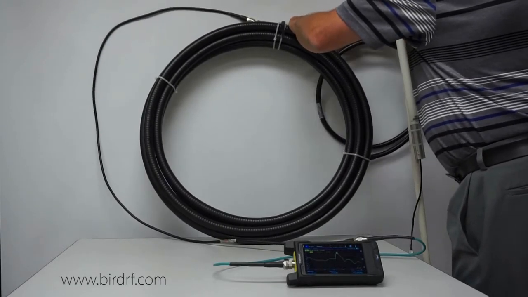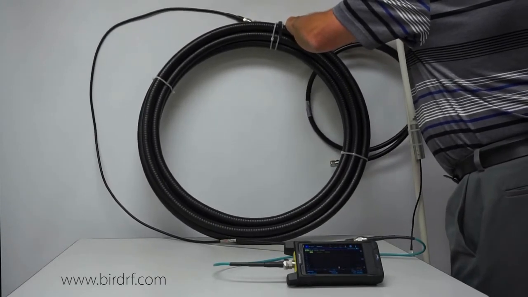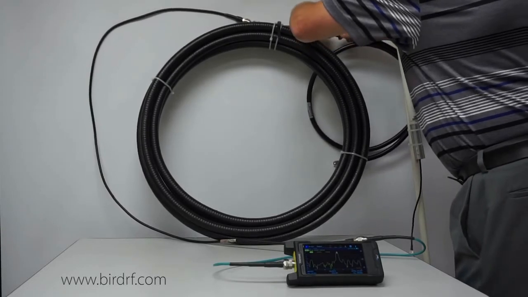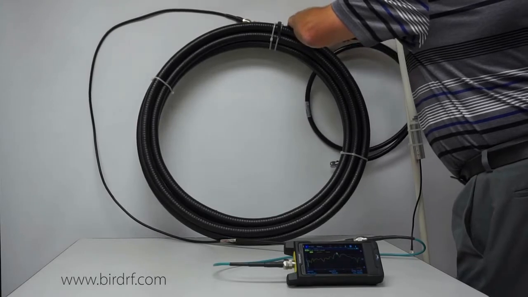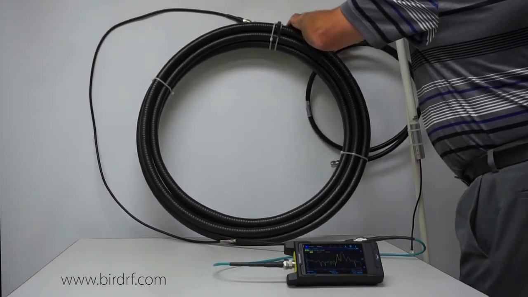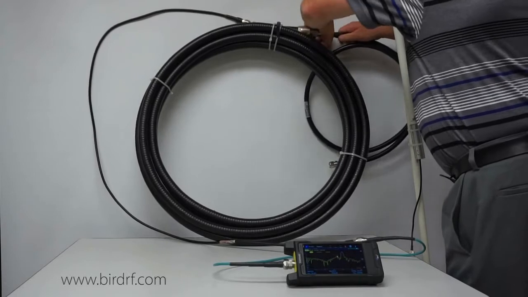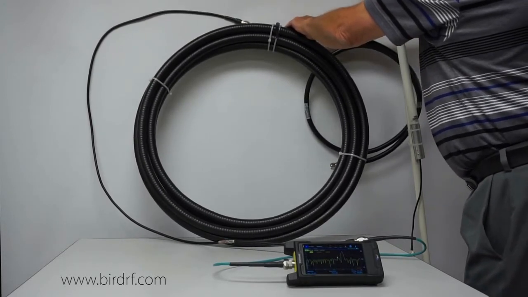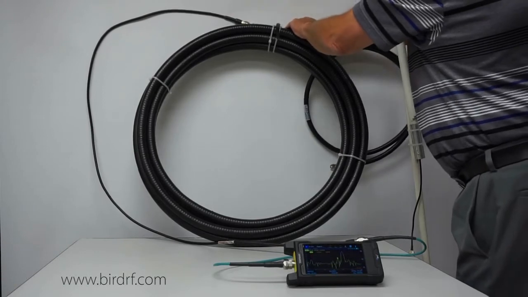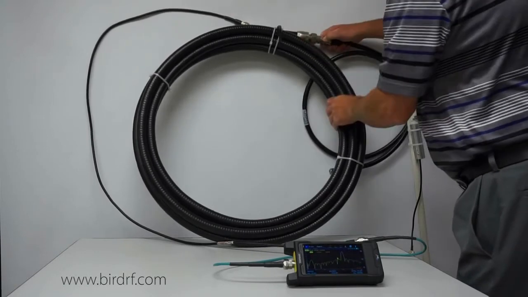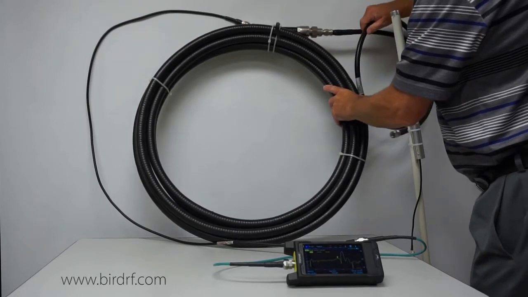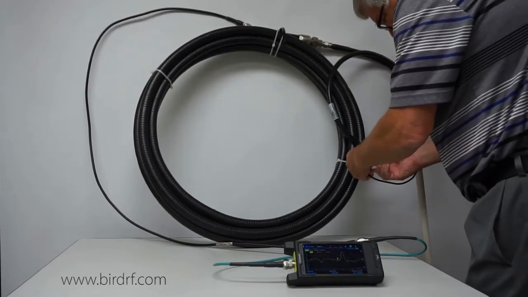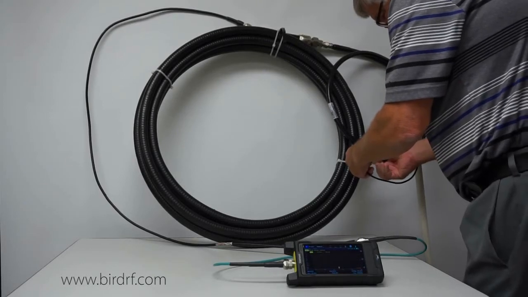So if I replace my jumper and connect it to my antenna.